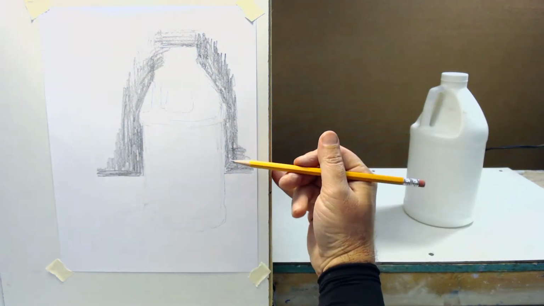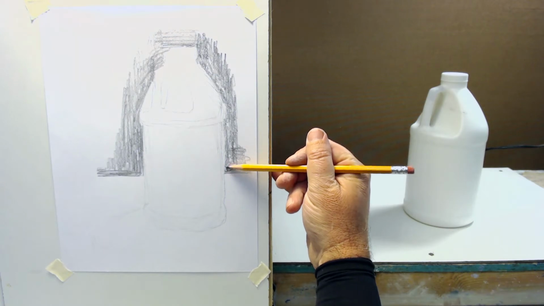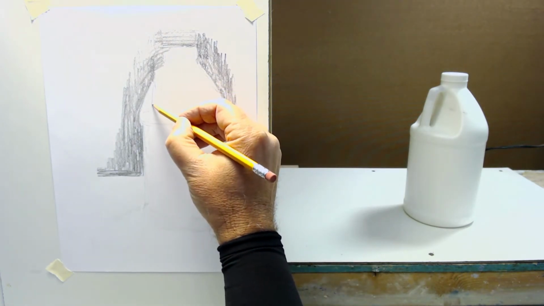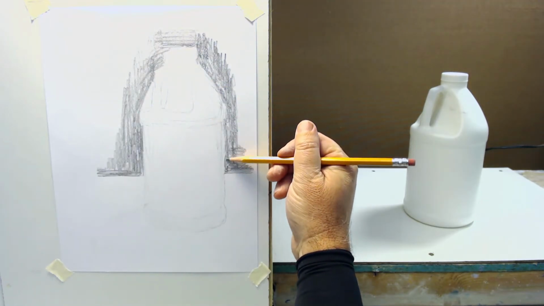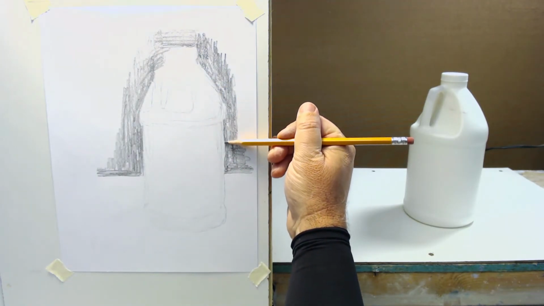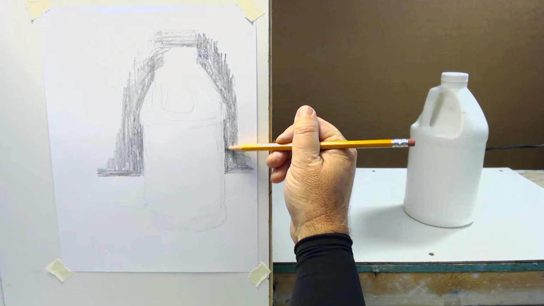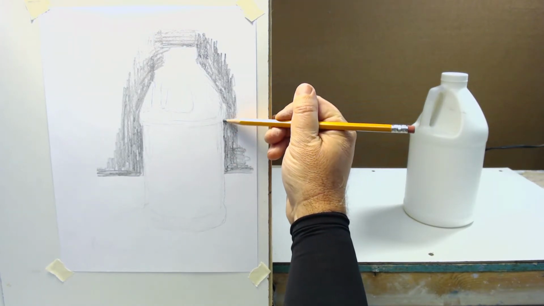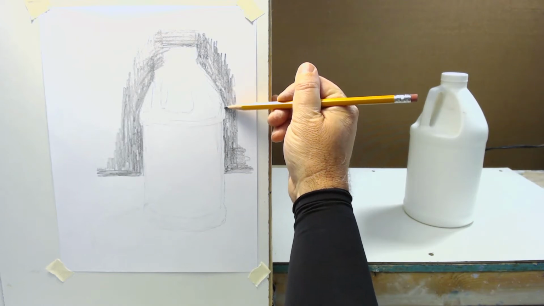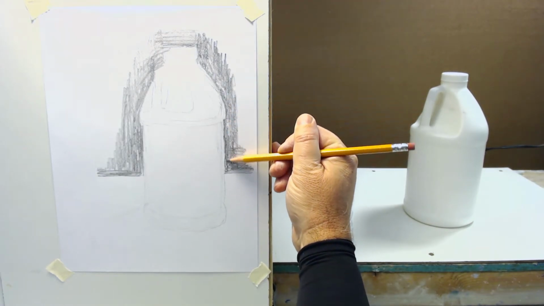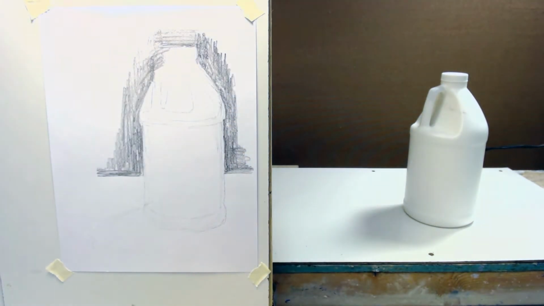That's what a line is. And so even though you don't have a line like this line here, I'd still consider that a line. That's separation between the one value and the other value.